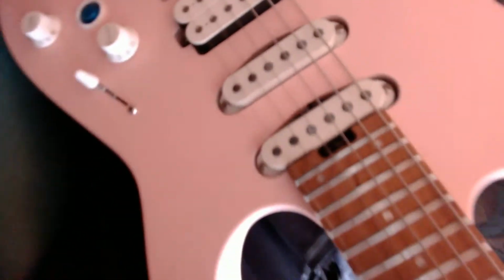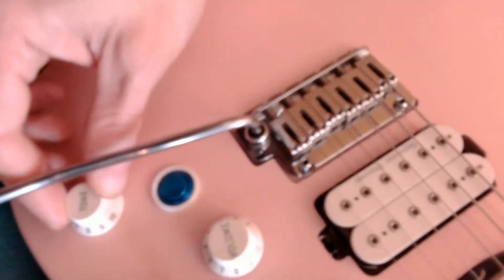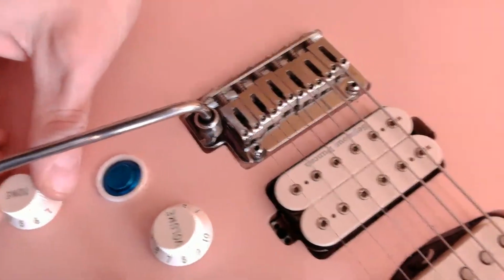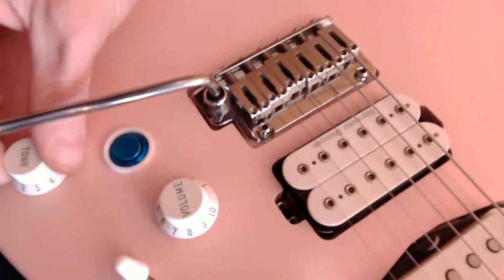Your tone knob is essentially gonna change the tone, right? It makes it softer.